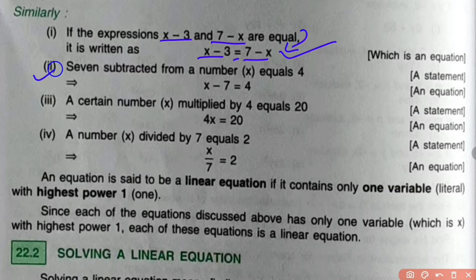Now another example, that is number 2. 7 subtracted from a number x equals 4. So I have written equals 4. So this becomes an algebraic equation. Here we have two expressions, this and this, separated by an equal to sign.